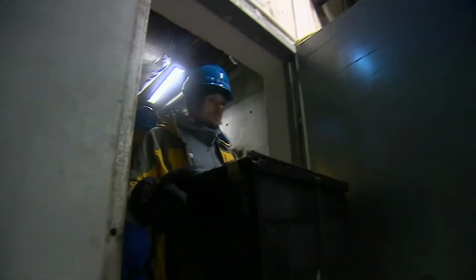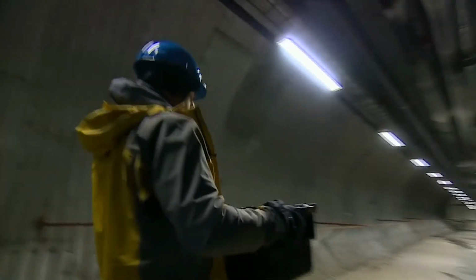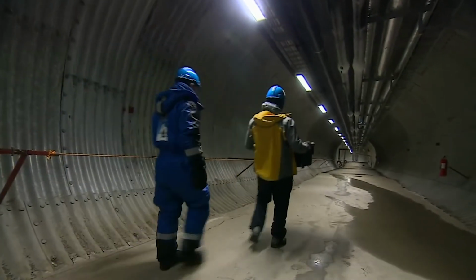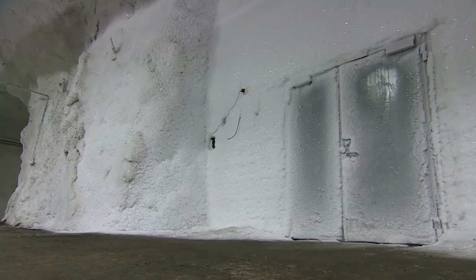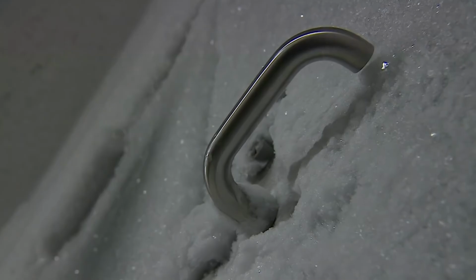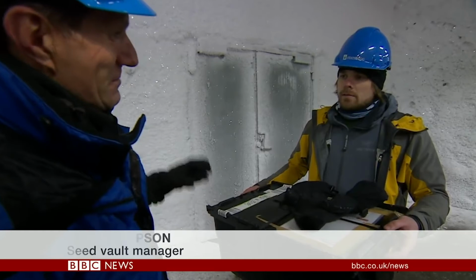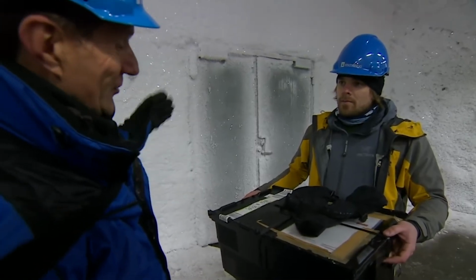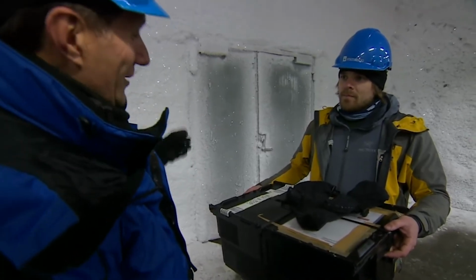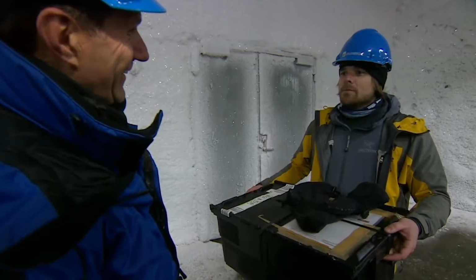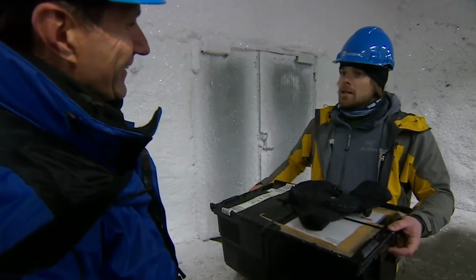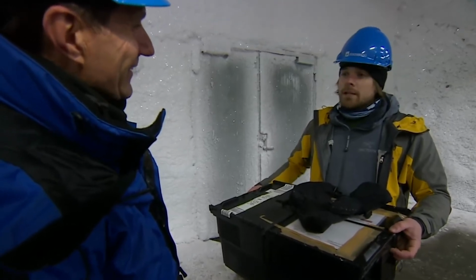Okay, so this is the next stage. The deeper inside the mountain we go, the more the temperature drops. The store is designed to survive any natural disaster. The seeds can last here for a very long time. It depends on what crop it is, but some of the crops may survive for more than 4,000 years. You're really imagining this place functioning, keeping the seeds safe for 4,000 years? Well, it's difficult to say. I'm sure that the pharaohs thought that their pyramids would last long, and they did.